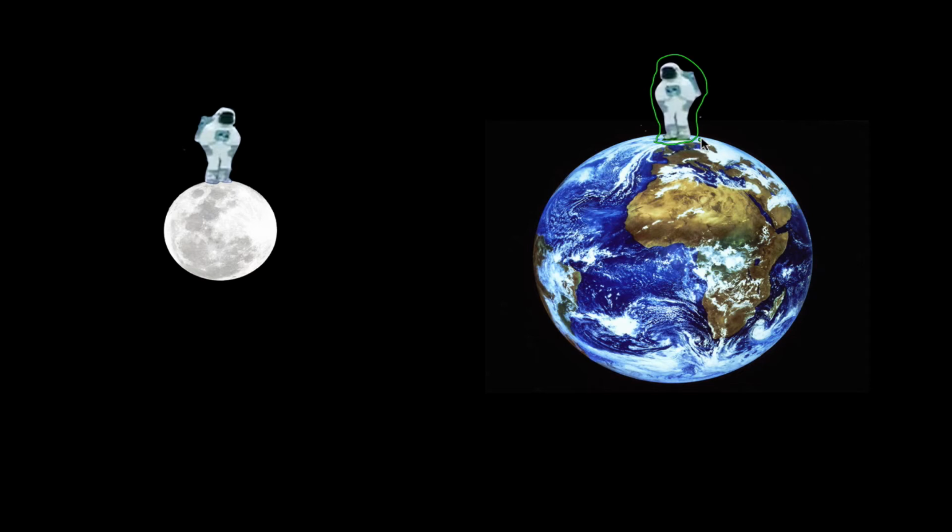Weight, on the other hand, is basically a measurement of how much gravity is pulling on that object. So if we're standing on Earth and we have an astronaut here, he's going to weigh more on Earth because Earth is a bigger object than the moon. If he goes to the moon, he's going to weigh less on the moon, but his mass is going to stay the same. So how much mass he has stays the same.